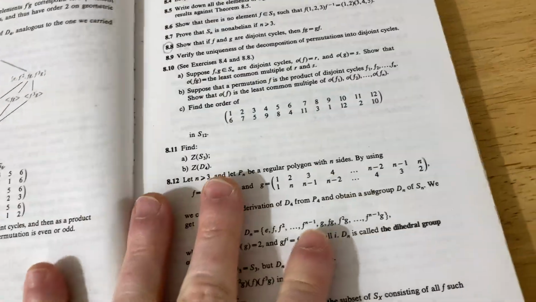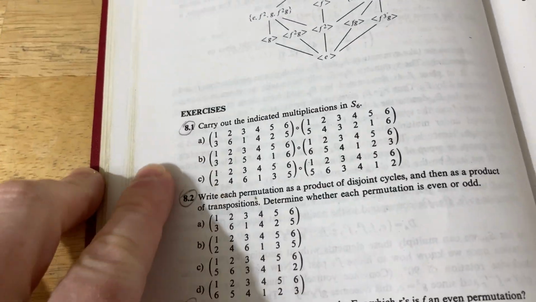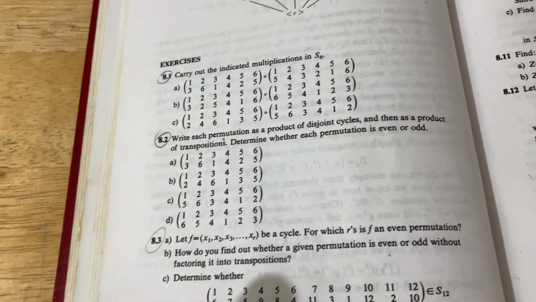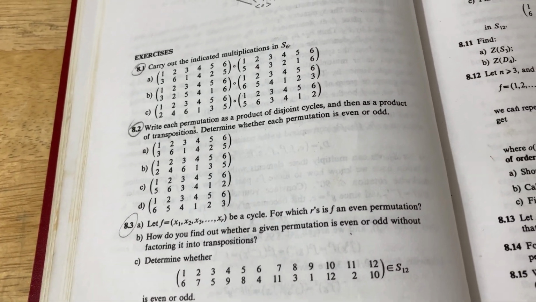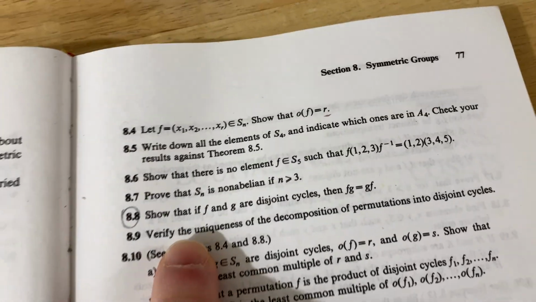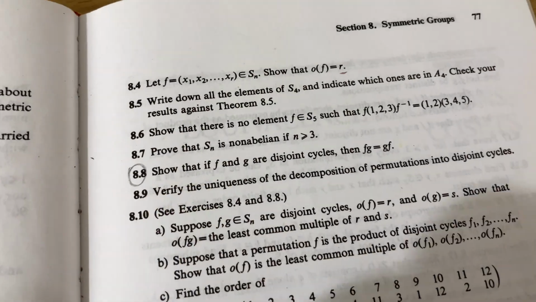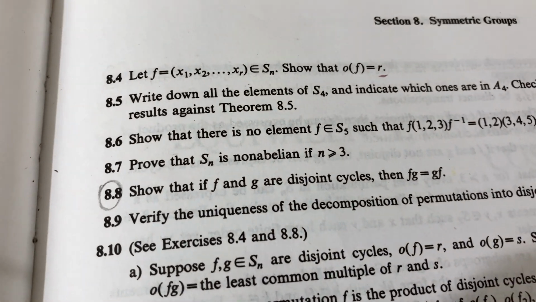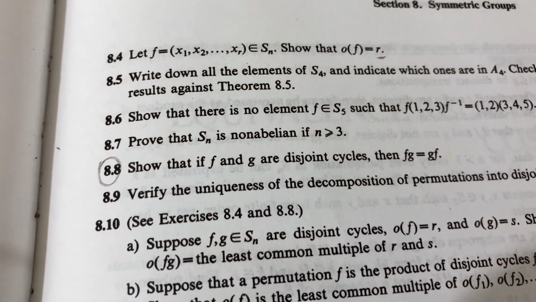Good for beginners. Oh, look at this. I've circled some stuff here. It's funny because, you know, I've done most of the exercises in this book, but I decided to circle these and I didn't circle the other ones. I also did this one here, show that if f and g are disjoint cycles, then fg equals gf.